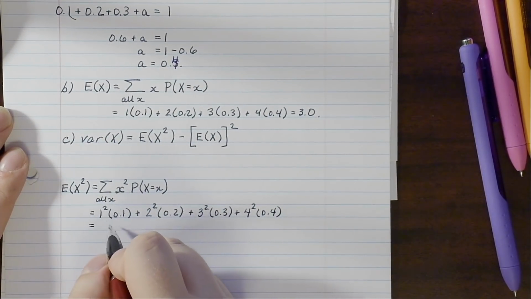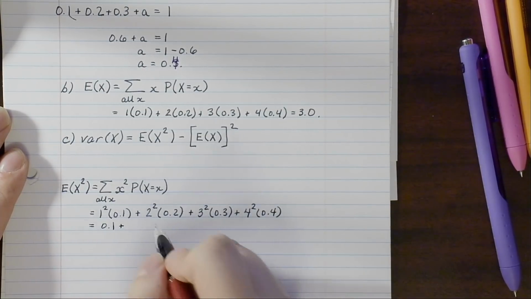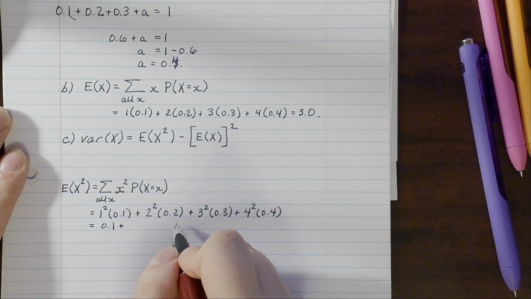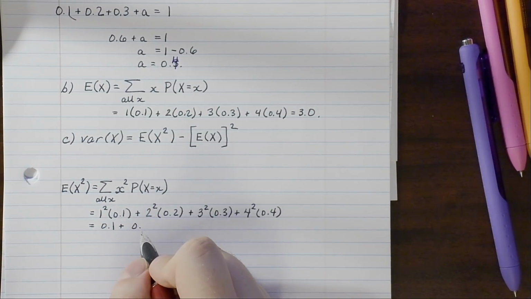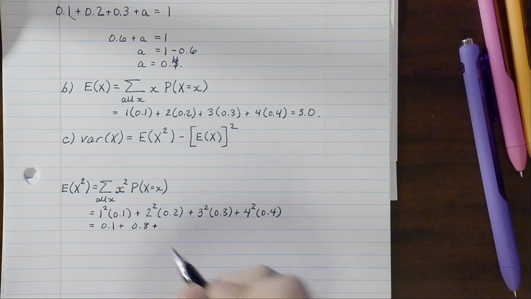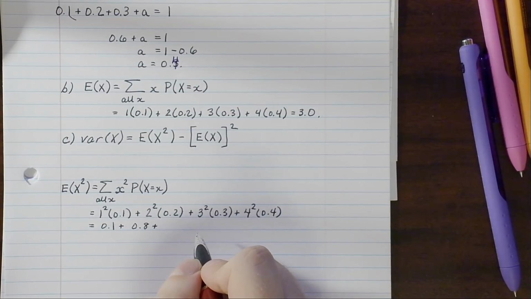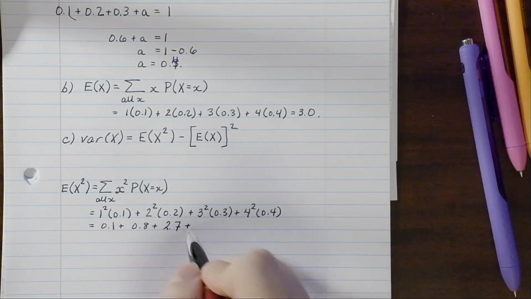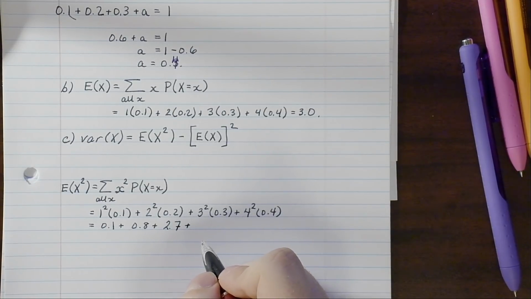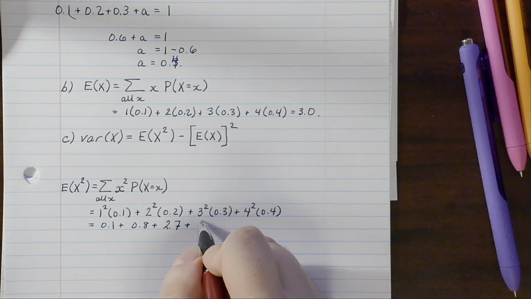So 1 squared times 0.1 gives me 0.1, plus 4 times 0.2 gives me 0.8, plus 9 times 0.3 gives me 2.7. Good. 16 times 0.4 gives me 6.4.